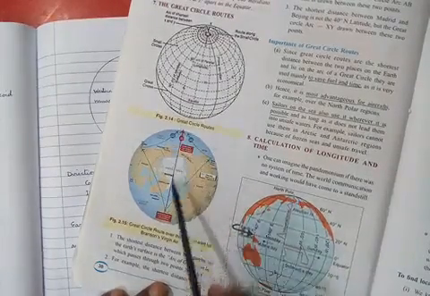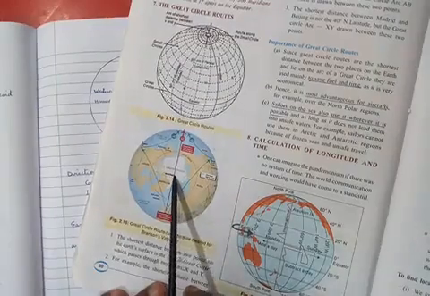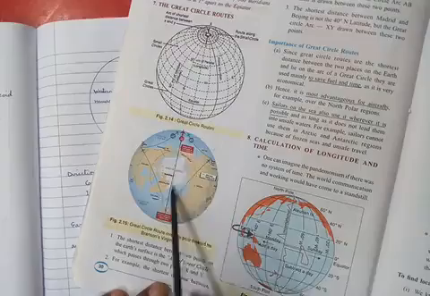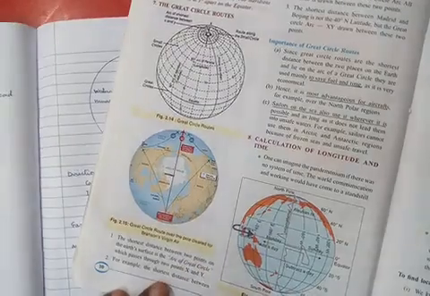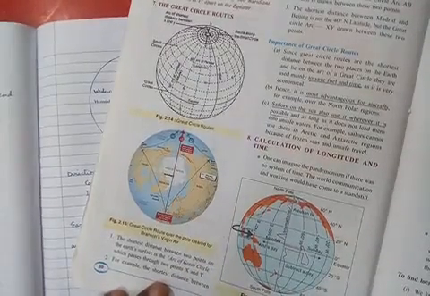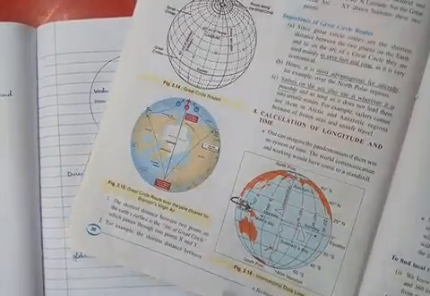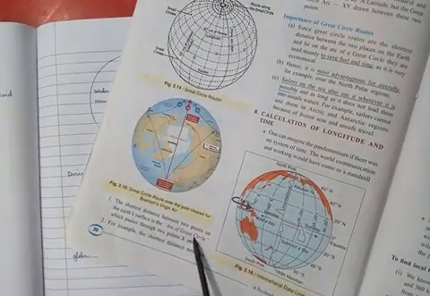The straight route that goes above the North Pole, and this is the shortest route. This shortest route between two points on the globe, we call the great circle route. This great circle route is also known as the arc of a great circle.